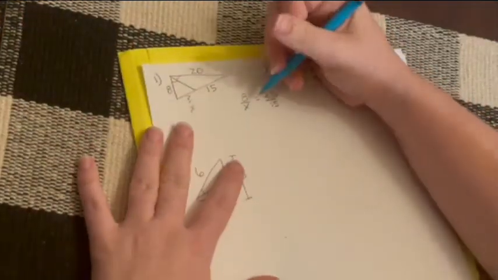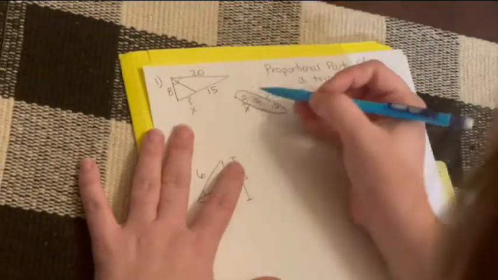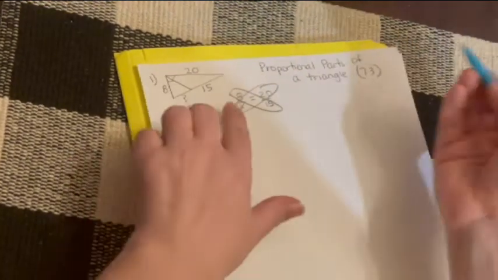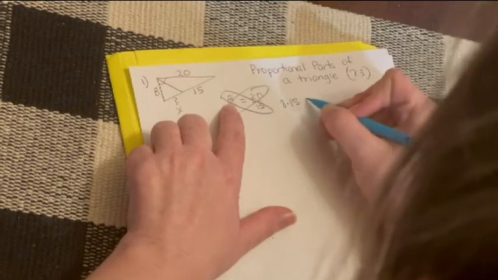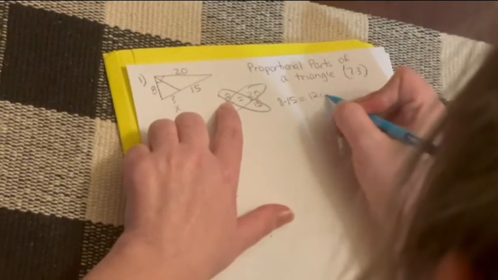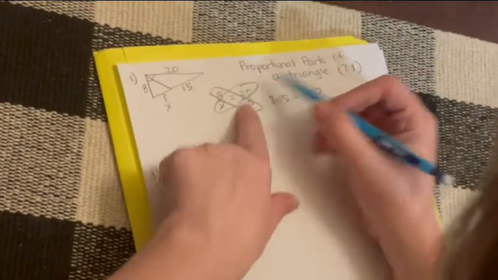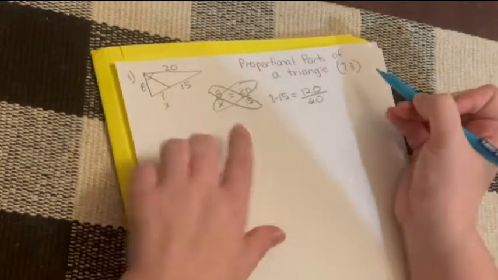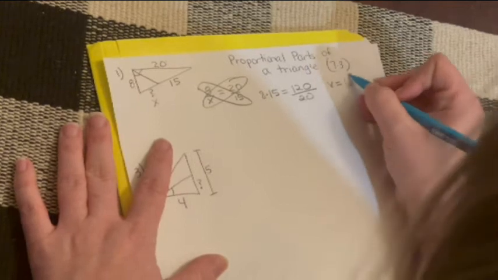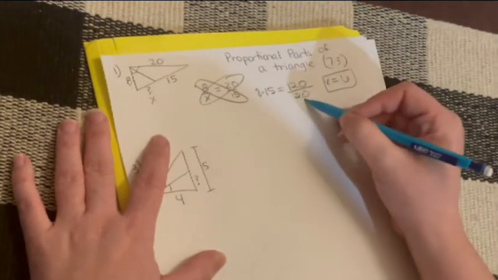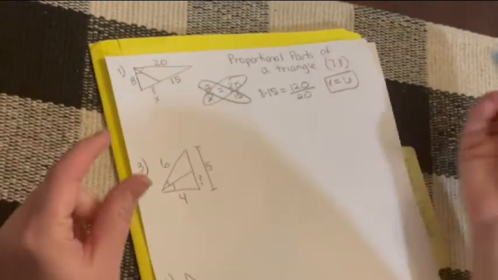All you have to do is now cross multiply and divide, right? So we know 8 times 15 equals 120. Well, what's left? Divide by 20. That'll give you x. So 120 divided by 20 is 6, okay?